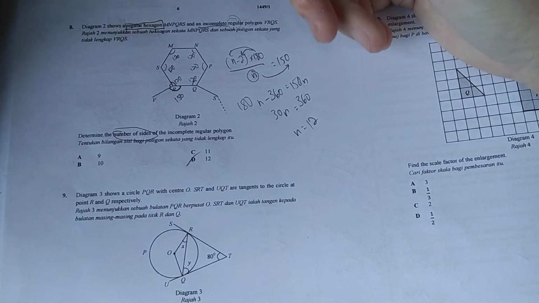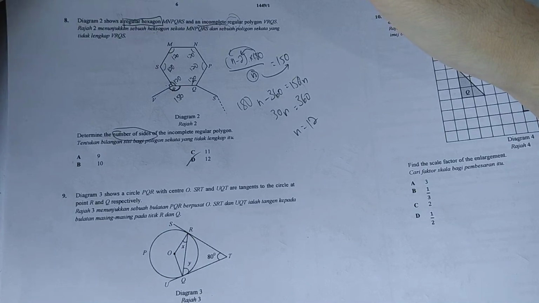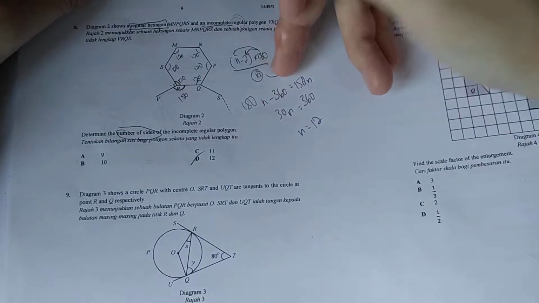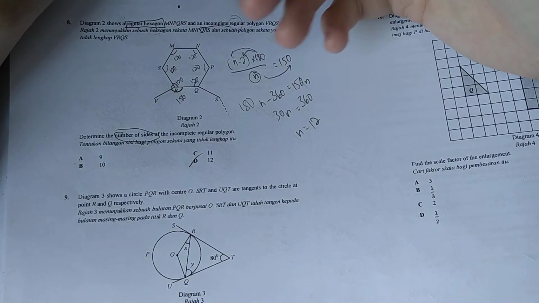Alright. And also in the Johor Pasir Gudang set 2. This one is Johor Pasir Gudang set 1. And in the Johor Pasir Gudang set 2, there is also a question like this. Alright. So yeah.